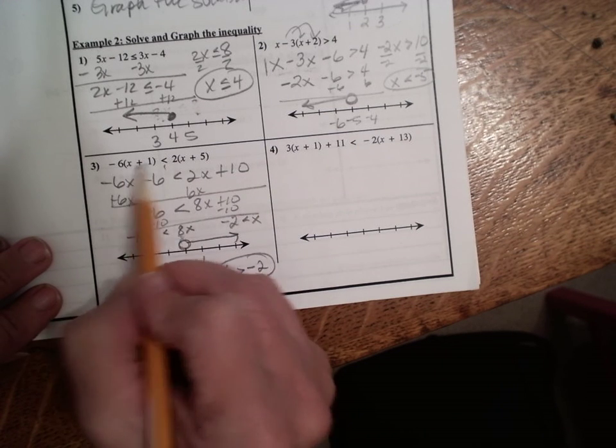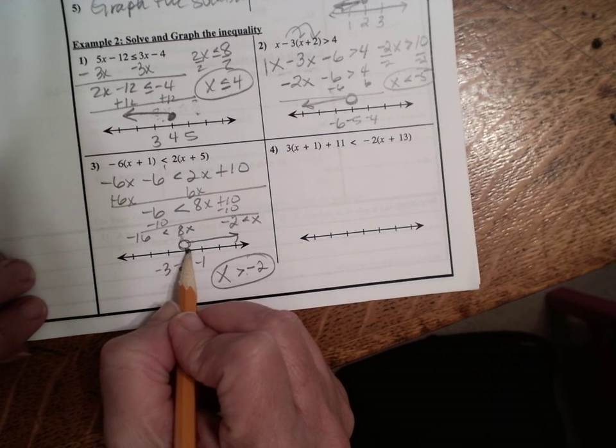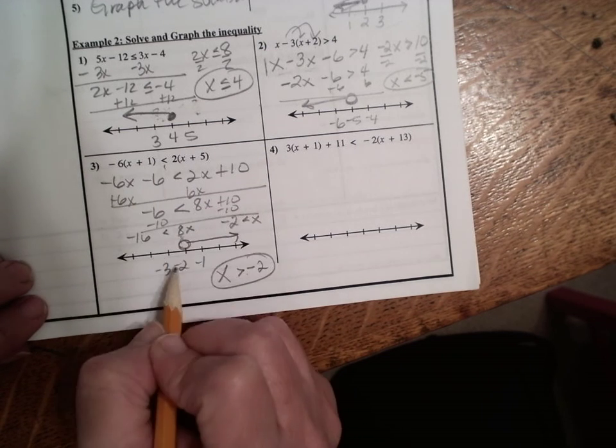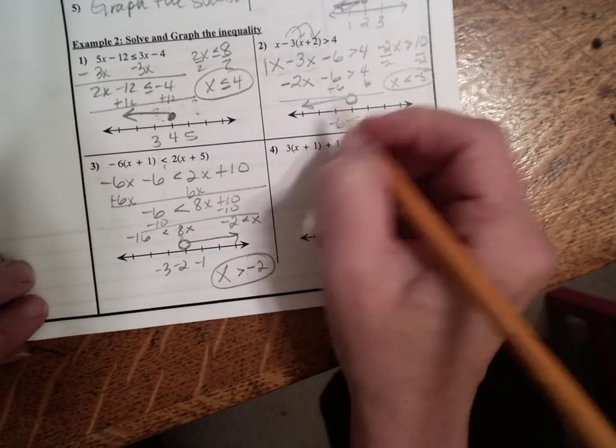If we put in -2 here, it would not be true. But if you put in -1.99999999997, then yes, it'd be true. So this is what that is saying, that -2 is not part of the solution set.